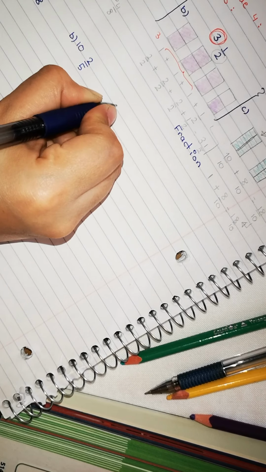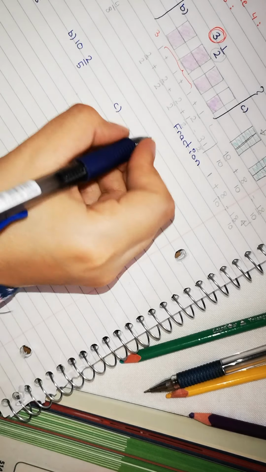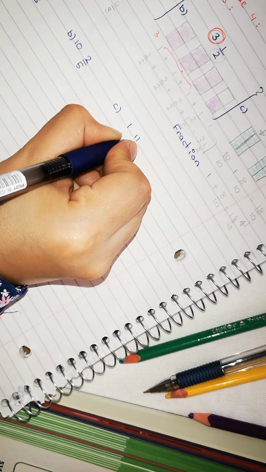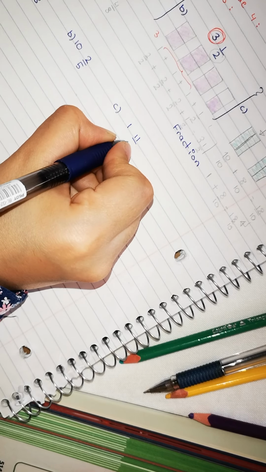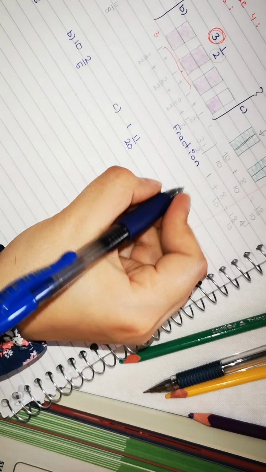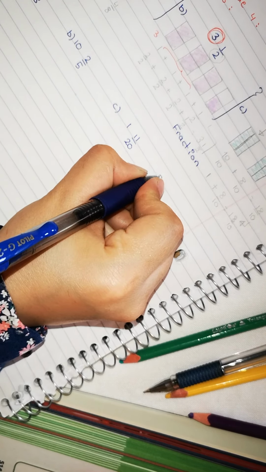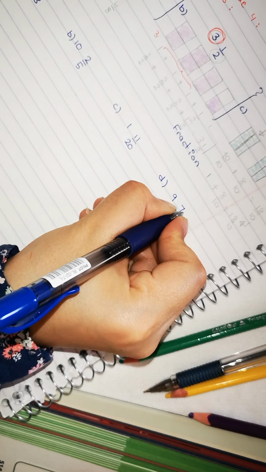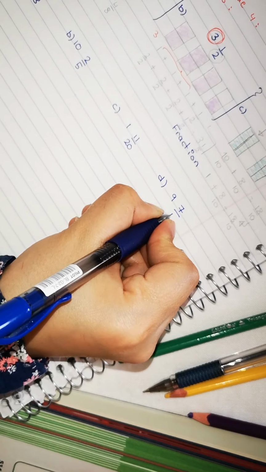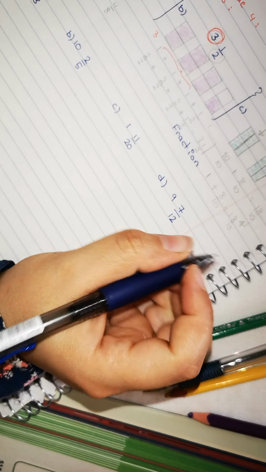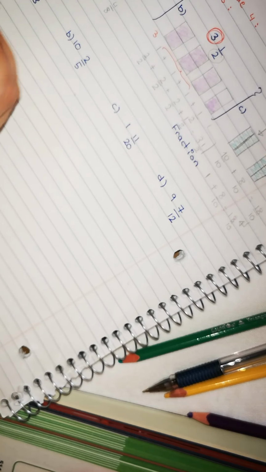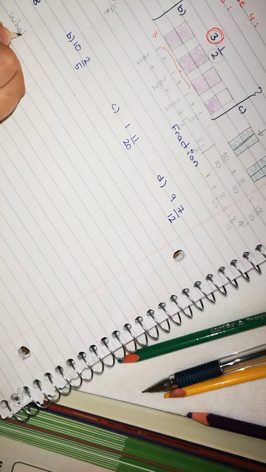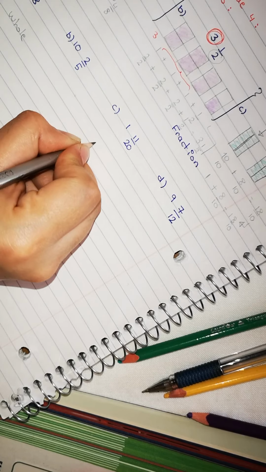This is B. C, we have 1 and 11 over 20. And we have 9 and 7 over 12. Okay, we have whole part and fraction part.